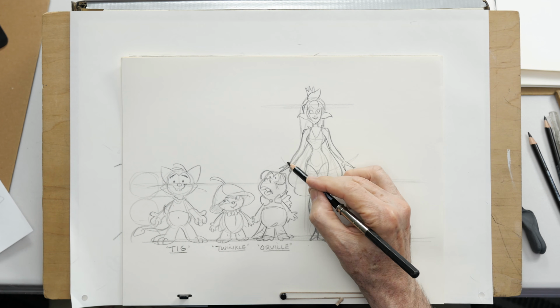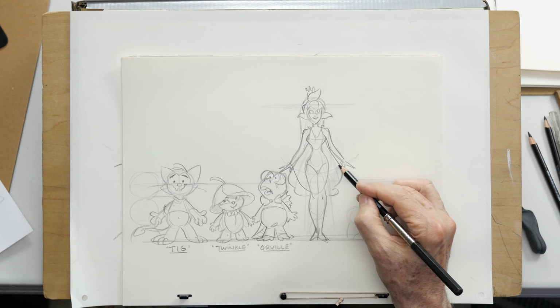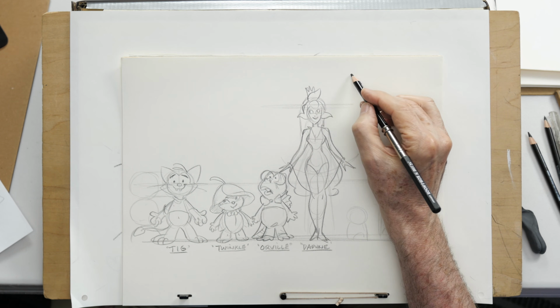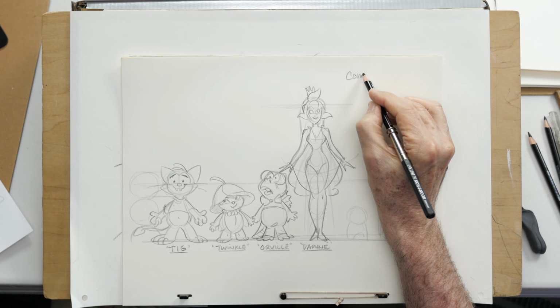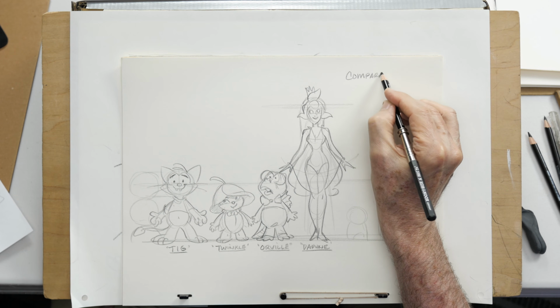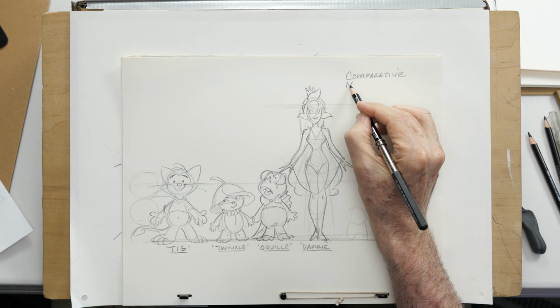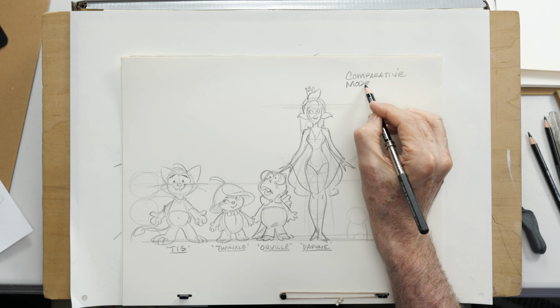And then she has her veil draped over her shoulders and back. So there's Daphne. I'm going to write this up here. Comparative Model Sheet.